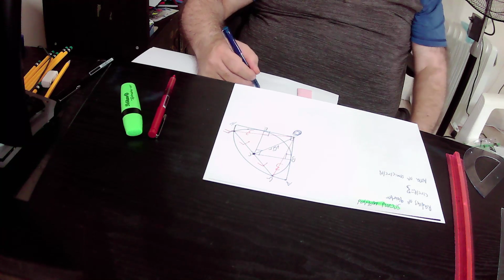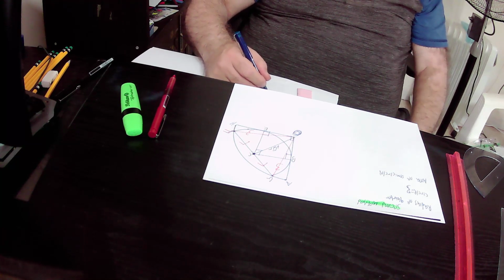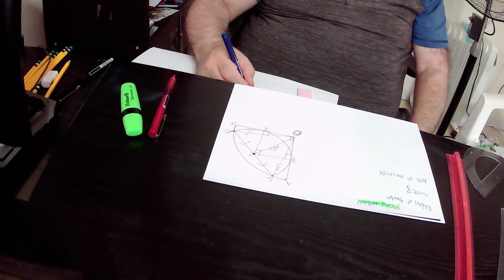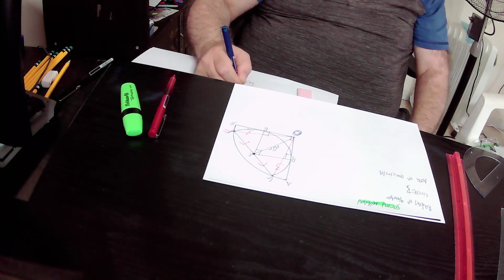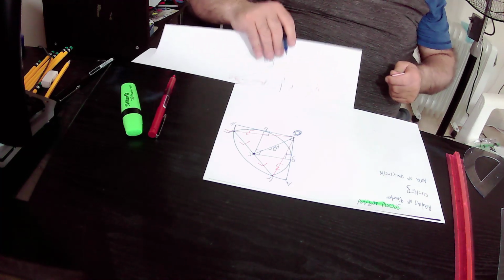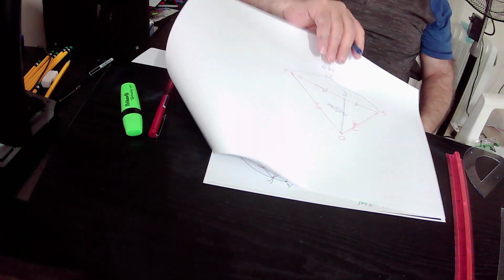And OC is the median to the base, because it bisects the base into two equal parts. And we have also rule number 4.